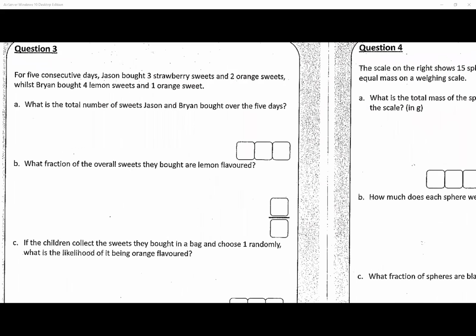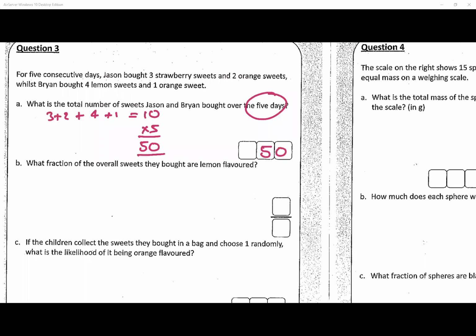First you have to add up all of the amount of sweets. So it would be 3 plus 2 plus 4 plus 1, which is 10. Excellent. And then how many days are you buying for? You buy 5, and so the answer is 50. Fantastic answer. Lovely. I like the confidence.